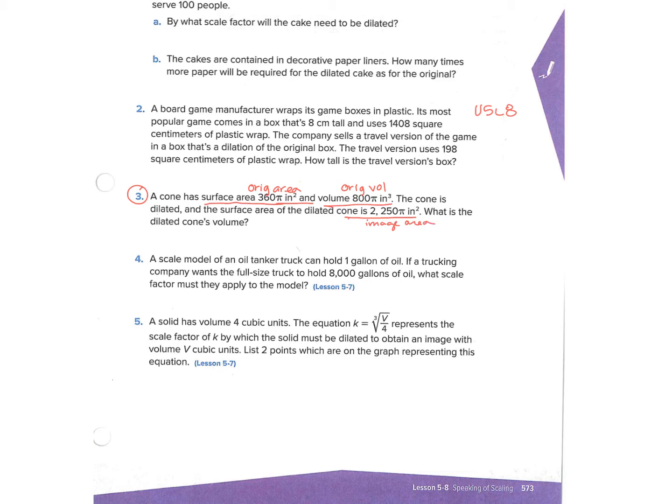And it's asking me what is the dilated cone's volume. So I'm trying to find the image volume. So I know this is a two-step equation because it doesn't talk to me about what K is. So my step 1 is to find K. And to do that, I need to look at my given information. What allows me to write a complete equation where I could solve for K? And I notice that I'm given both the original and the image area. I could write an area equation for this problem.